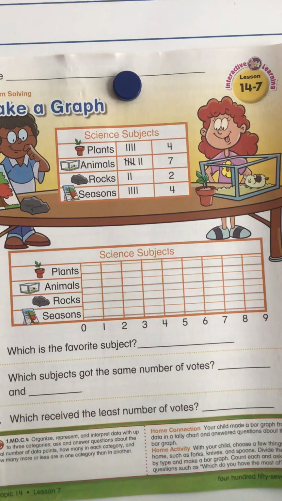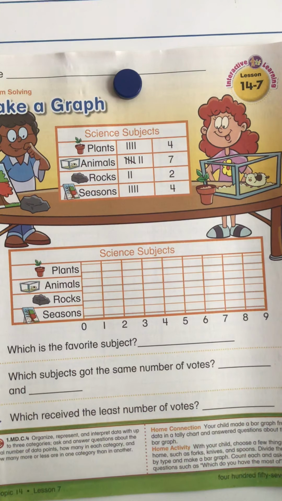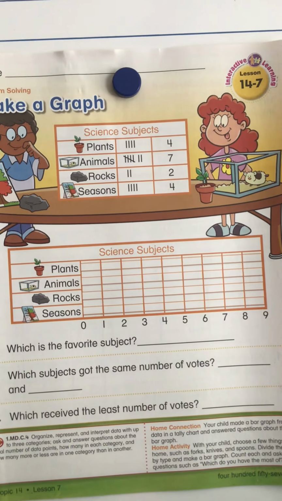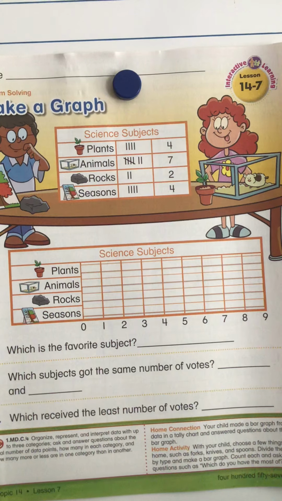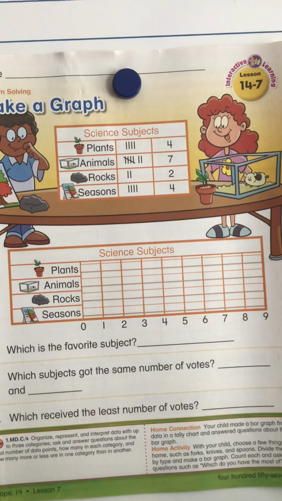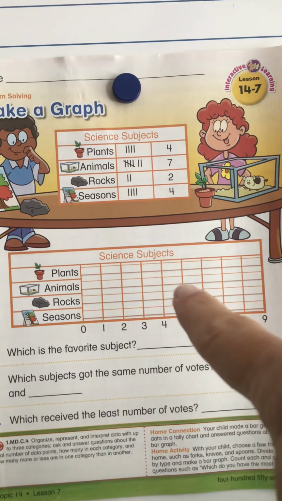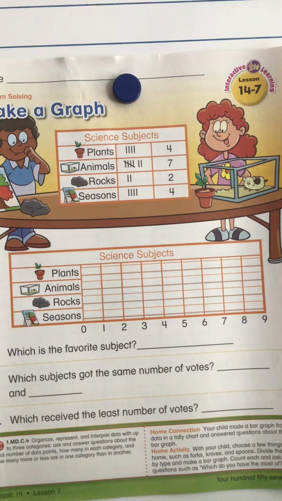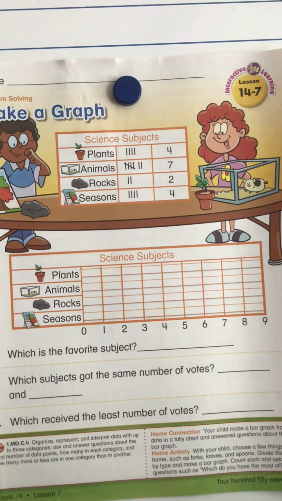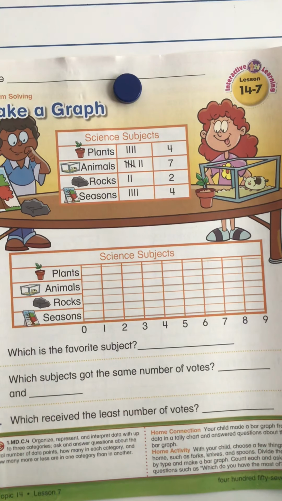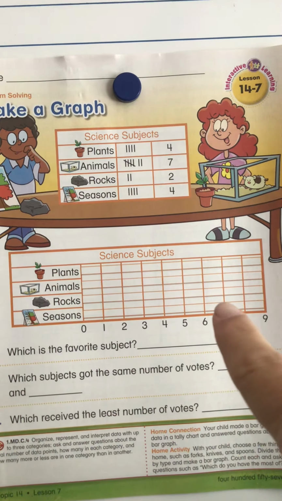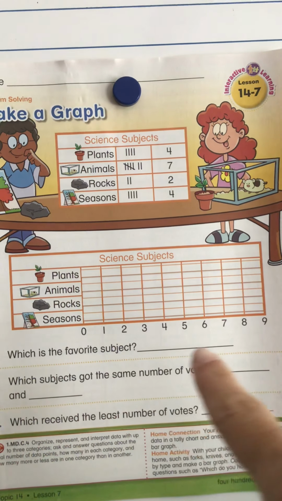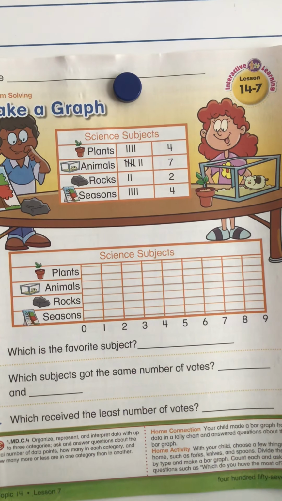Now we can answer the questions below by using our graph. So it says which is the favorite subject? Favorite means it got the most votes. Look at your graph. Plants had 4, animals had 7, rocks had 2, and seasons had 4. Which one has the most or goes out the farthest on the graph? It should be animals at 7. So we're going to write the word animals on the line for number 1.